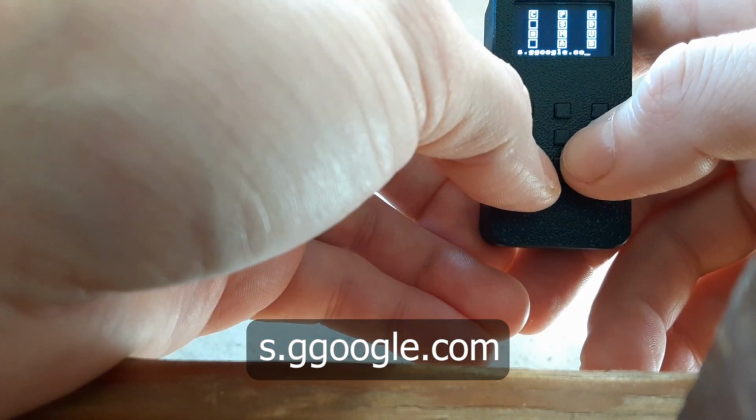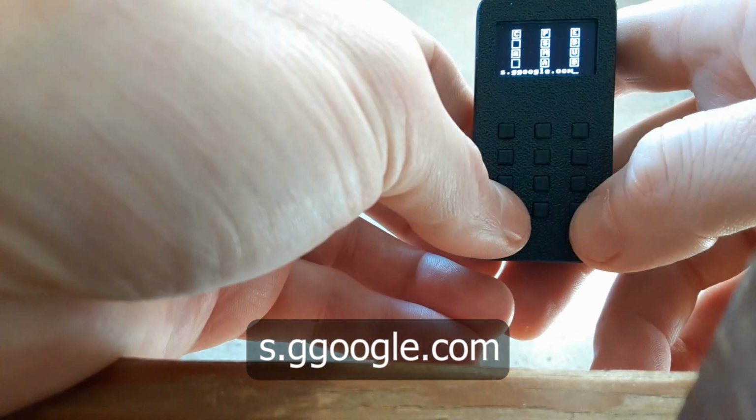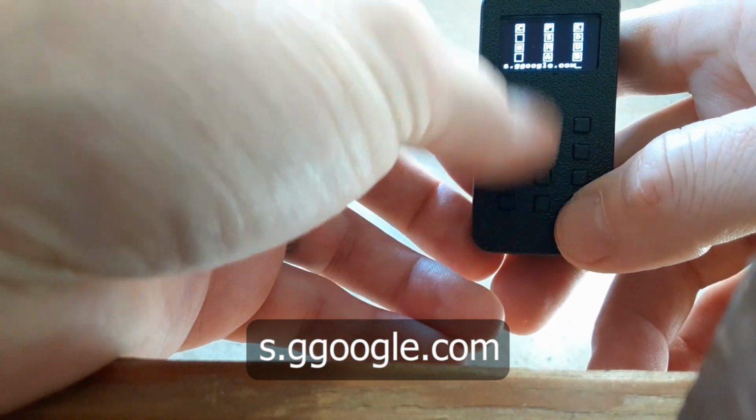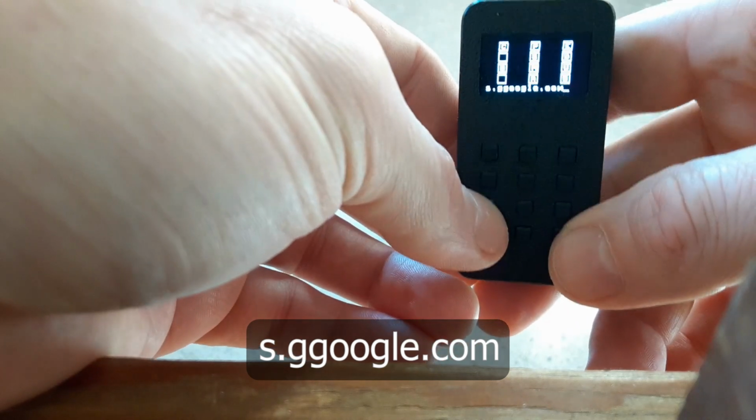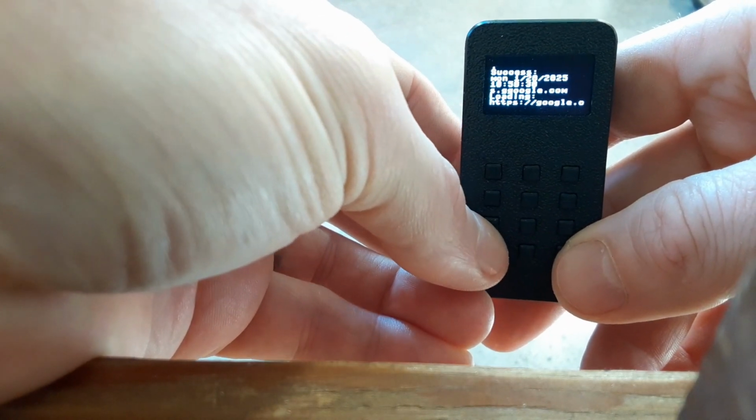Trying to remember where my M is at. It takes a while to start to get a hang of where everything's at on the key layers. Okay, here we go. So SG, so we're going to go get google.com.